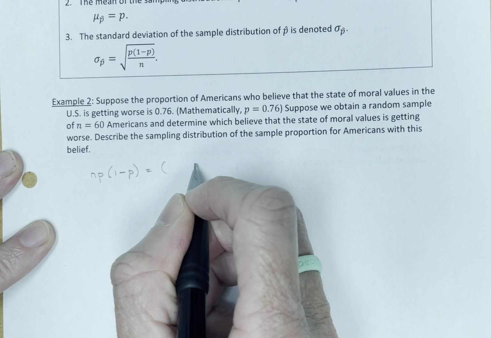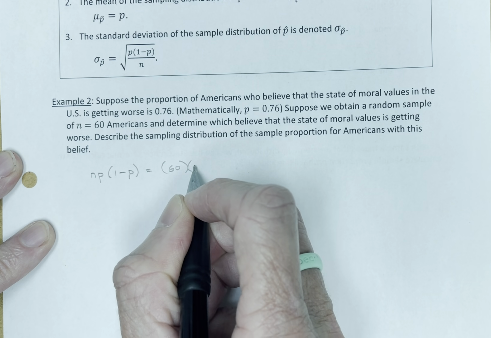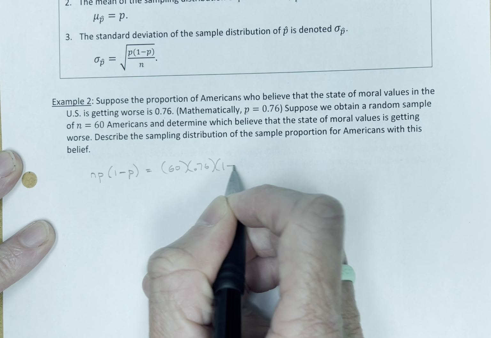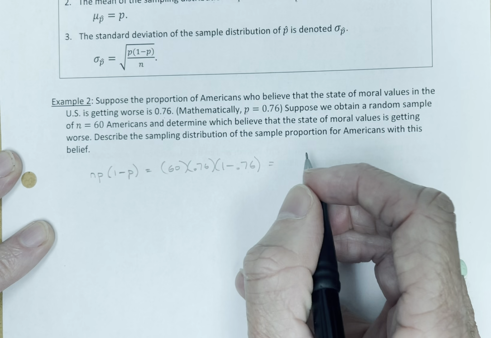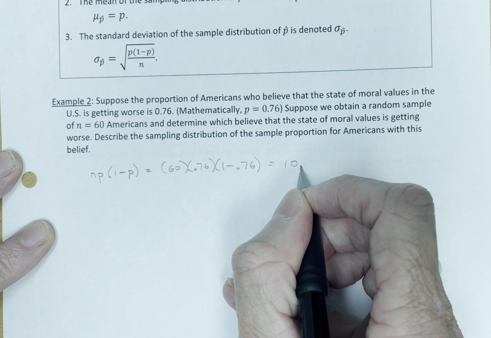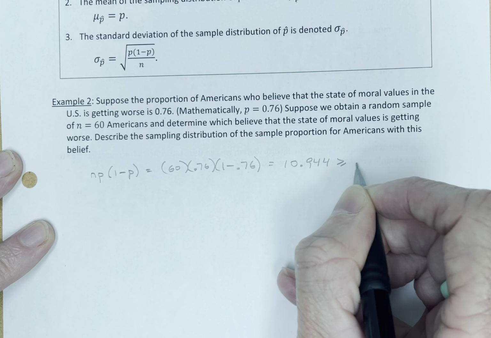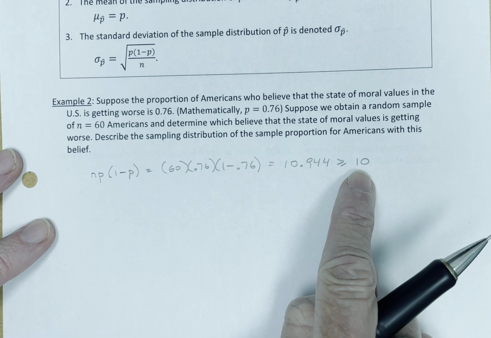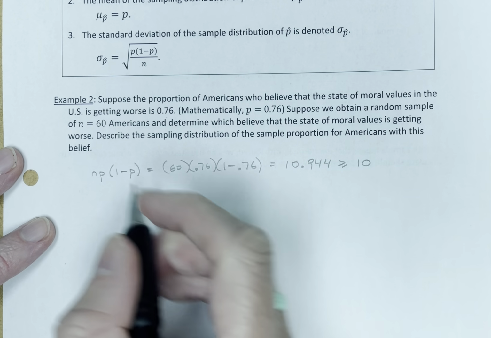Well, n is 60, p is 0.76, and 1 minus p is 1 minus 0.76. I put that into a calculator, and out comes 10.944. Well, that is definitely greater than or equal to 10. So that's my first test of normality. It passed the first test of normality.